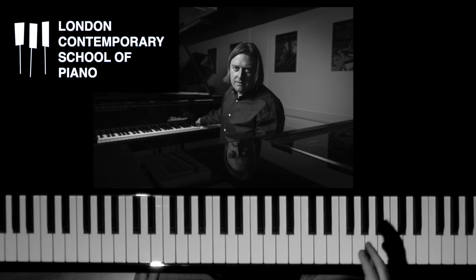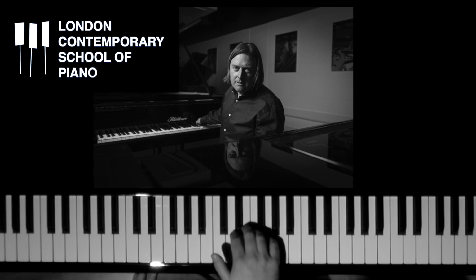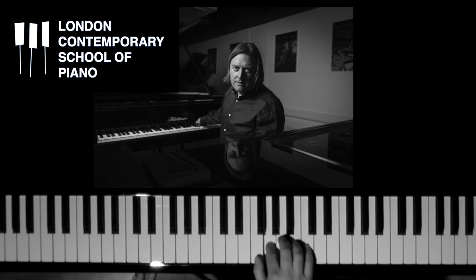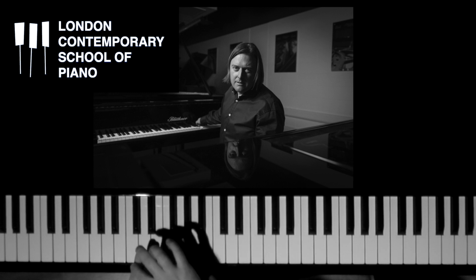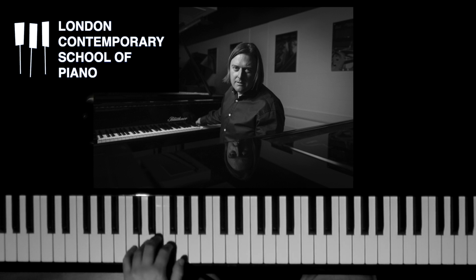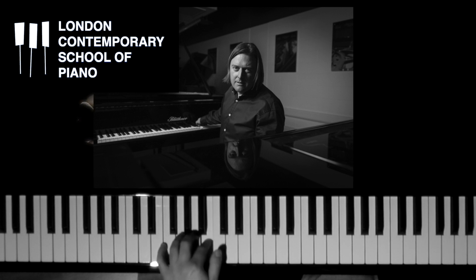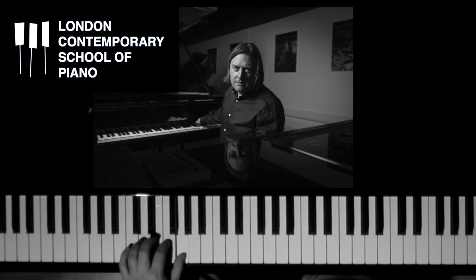So just to recap, we already know our C major scale. Let's just drill over that now. First 3 fingers, and then the thumb goes under. And then I go back down. Left hand, starting with the 5th finger. 3rd finger over. First 3 fingers, and then thumb under.